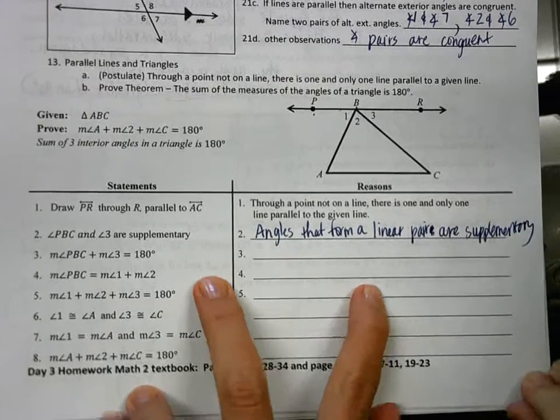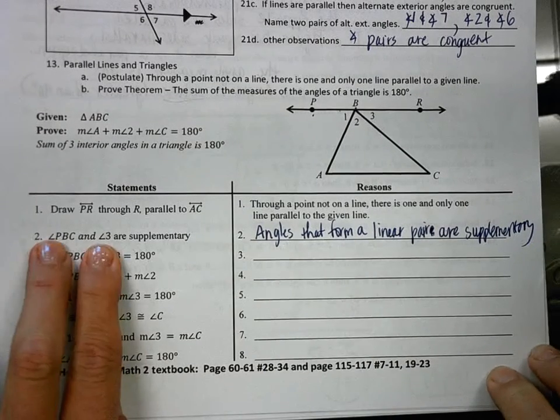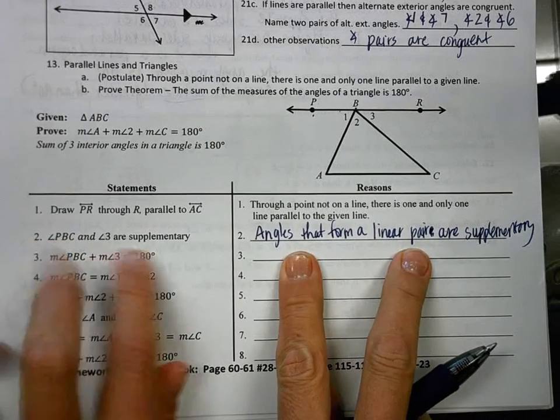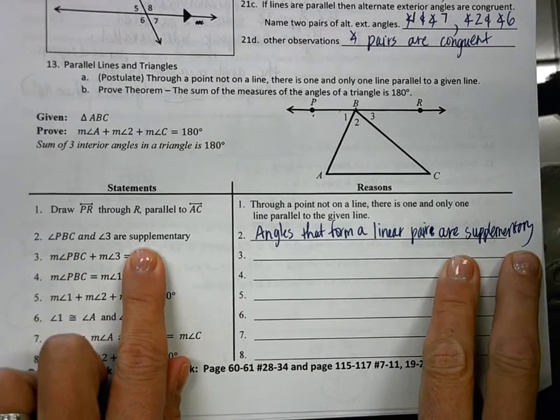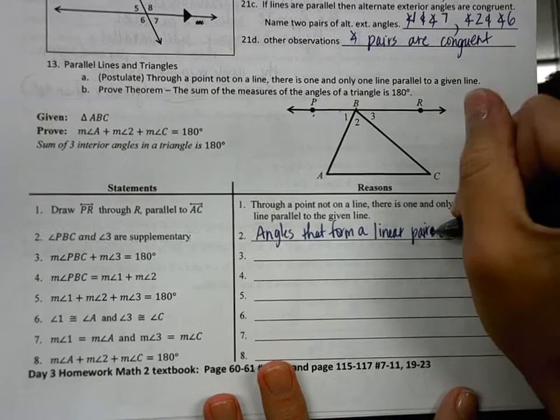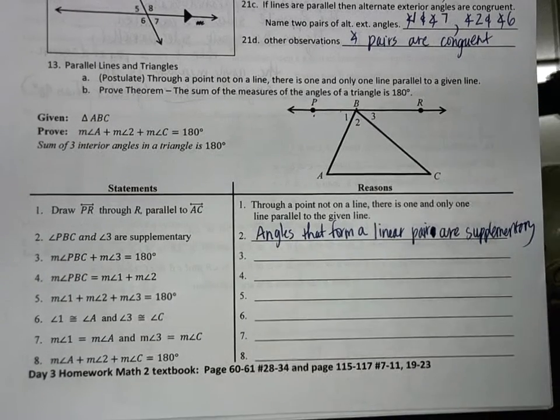So what happened is that we took this and this, so those are the angles, they form a linear pair. Linear pairs are supplementary because anytime you have two angles that make a line, they're supplementary, right? Okay.